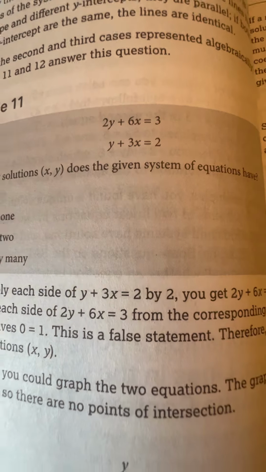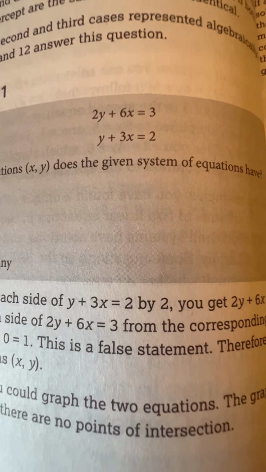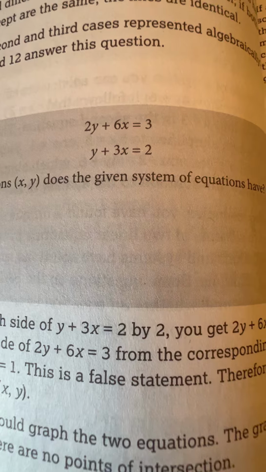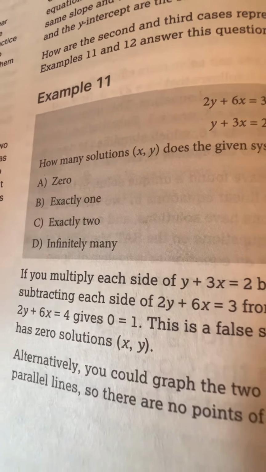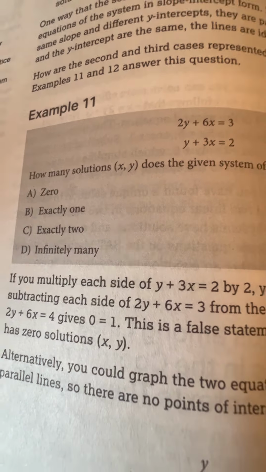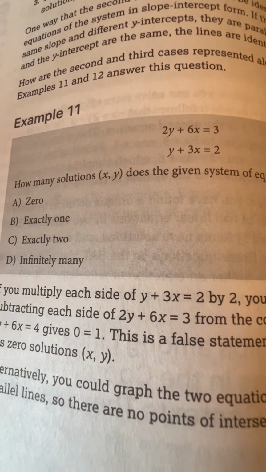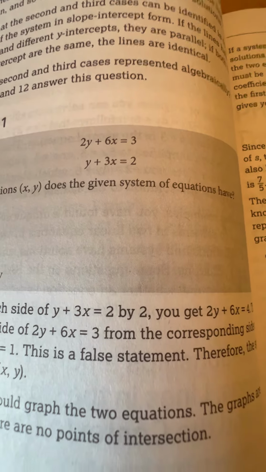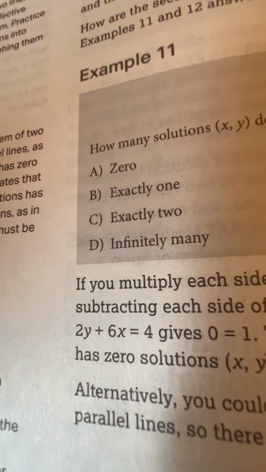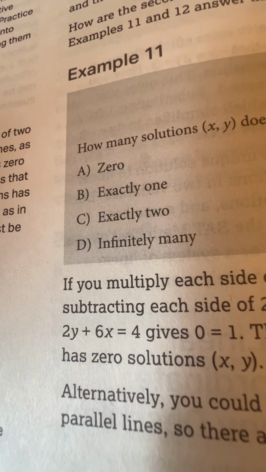Right, over here doing some more SAT reviews. So this is another system of equations, and we're asked to locate whether the solution possibilities for the system of equations has either 0, exactly 1, exactly 2, or infinitely many.